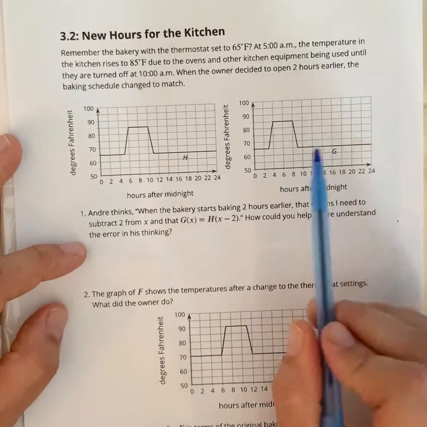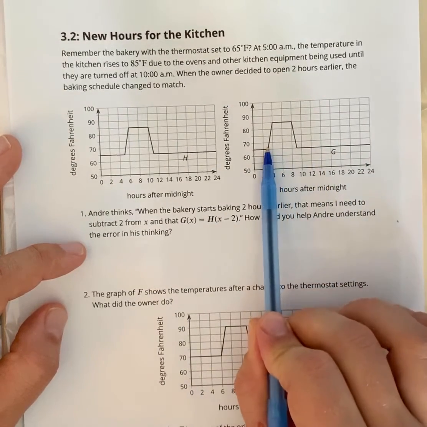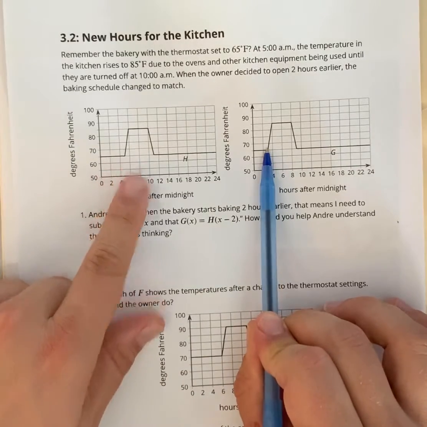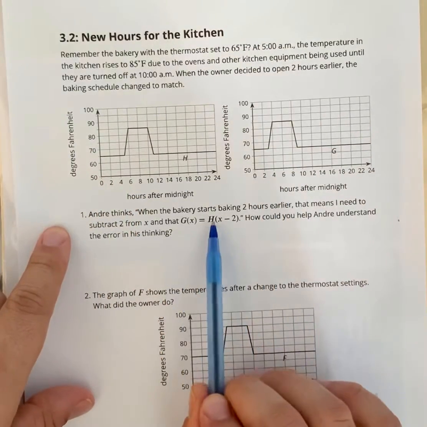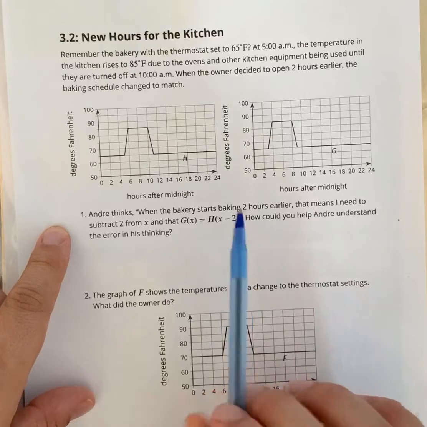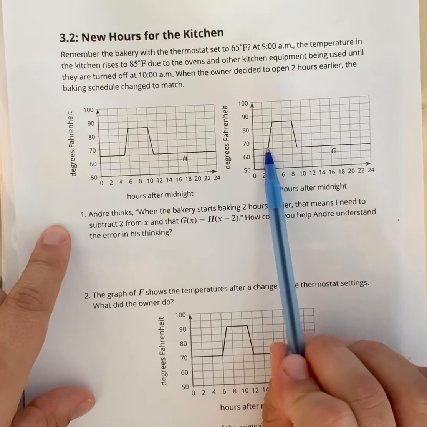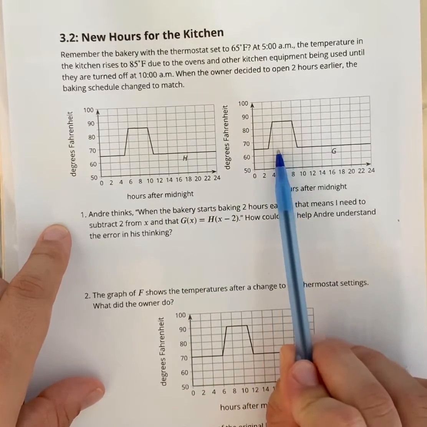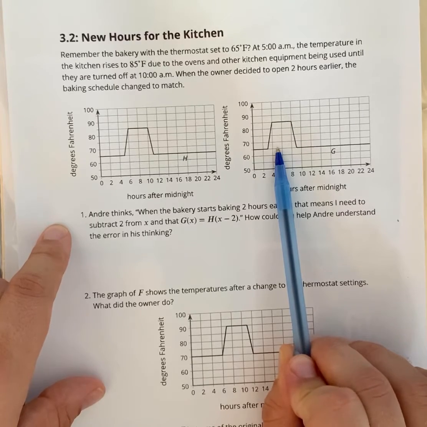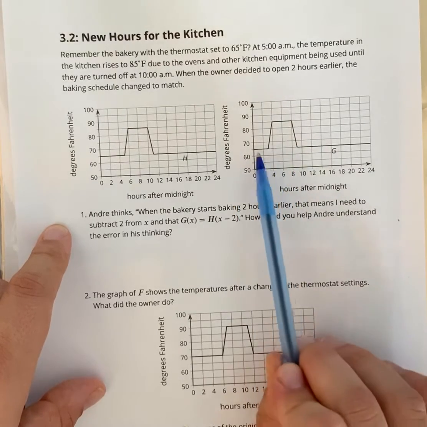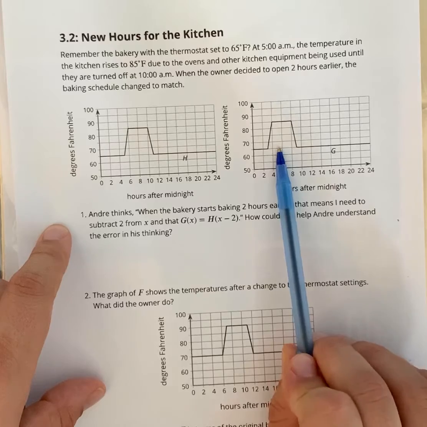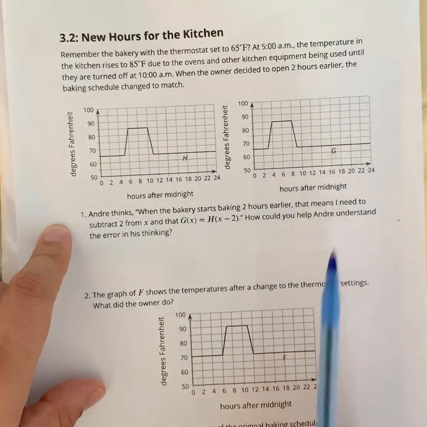So if we look here, the g of x value, if we want to make it equal to the h of x value, what we need to do is take the value and move it over 2 hours. So what we do is actually add 2 to it to make it equal to this level.